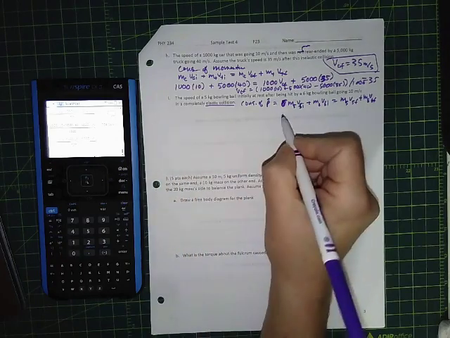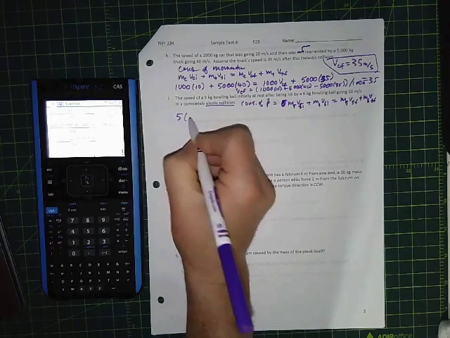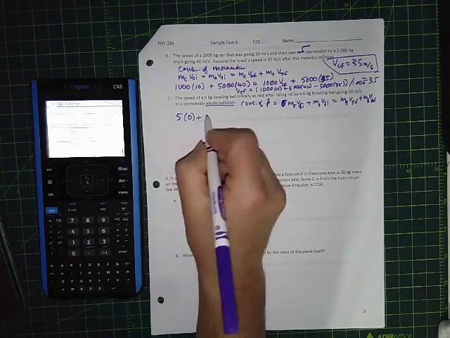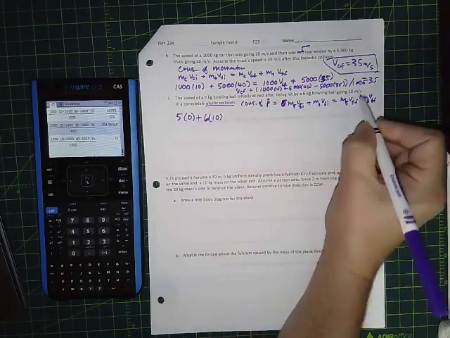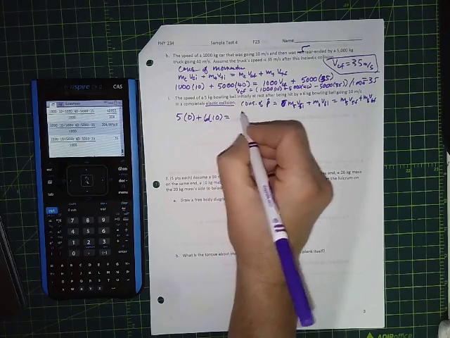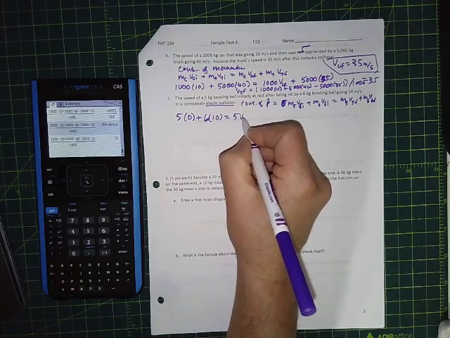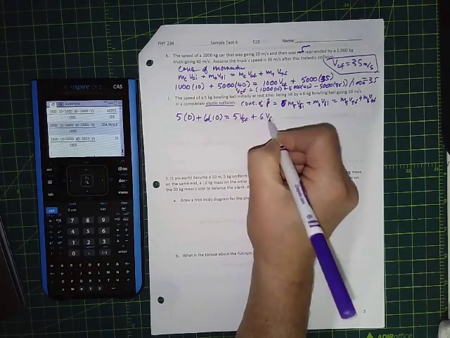Alright, and so we're going to get 5 times 0, first ball is initially at rest, plus 6 times 10, equals 5 times V5 final plus 6 times V6 final.